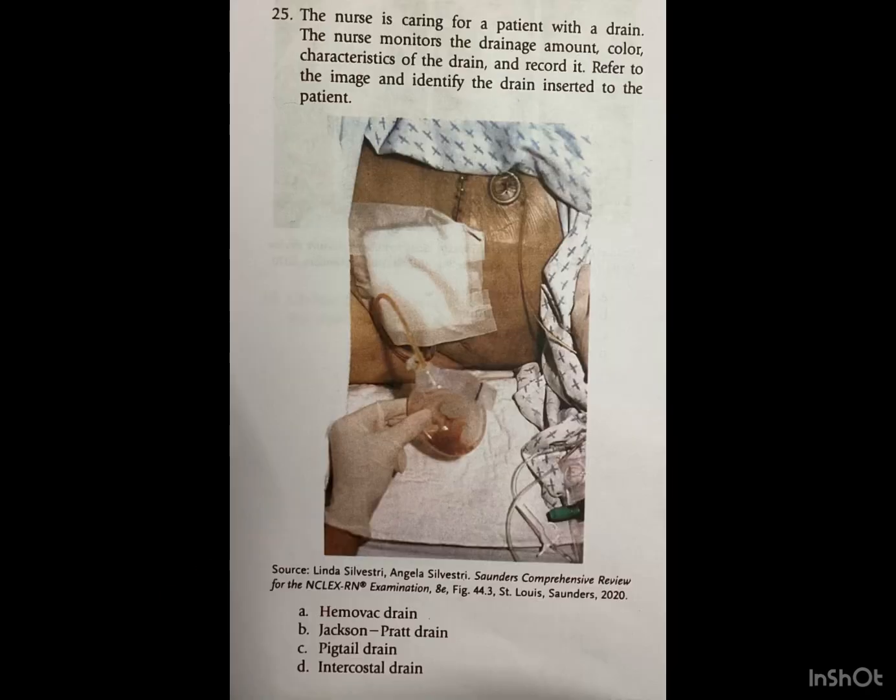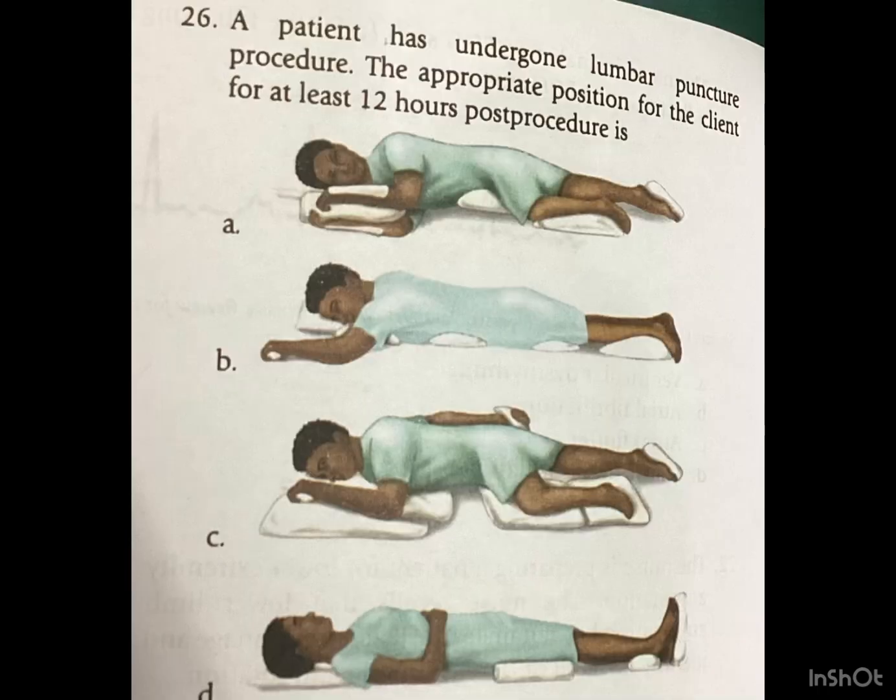The nurse is caring for a patient with a drain. The nurse monitors the drainage amount, color, characteristics of the drain and records it. Refer to the image and identify the drain inserted to the patient. Option A, hemorrhagic drain. Option B, Jackson-Pratt drain. Option C, pigtail drain. Option D, intercostal drain. Yes, the correct option is option B, that is Jackson-Pratt drain. Now moving to the next question, question number 26.